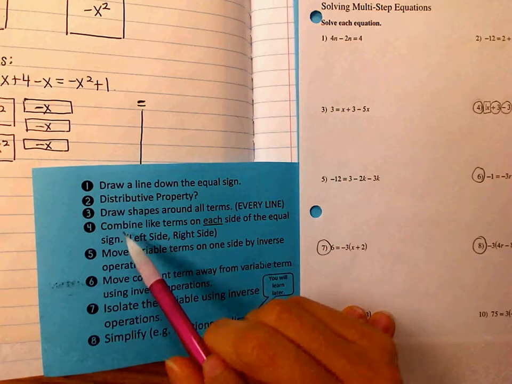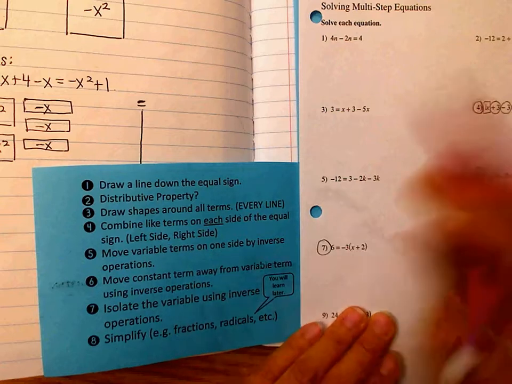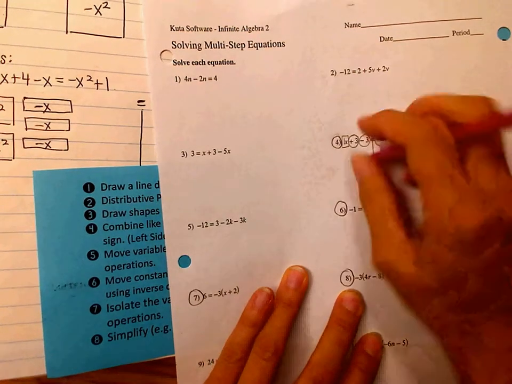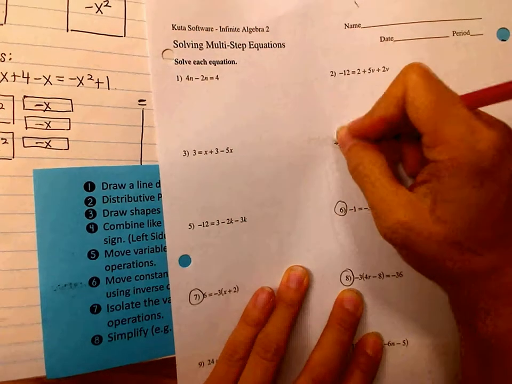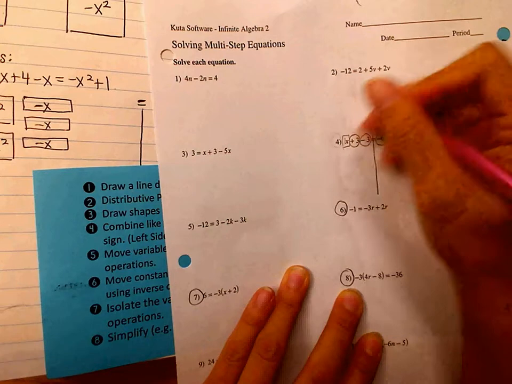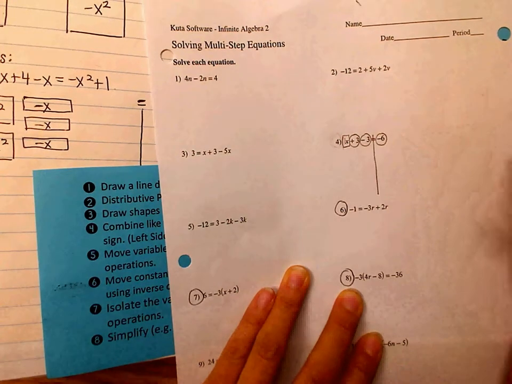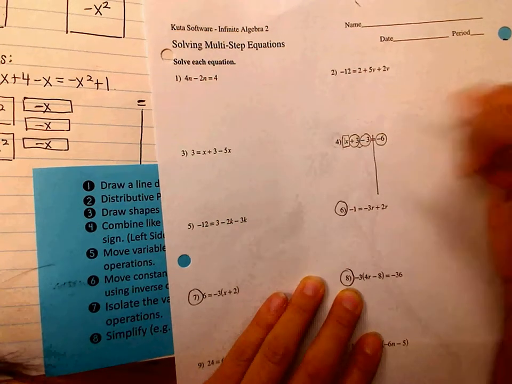Step 4 says, combine like terms on each side of the equal sign, the left side and the right side. So if we look here on the left side, are there any like terms? Now let's not confuse number 4. That's not part of the problem, so maybe I should put a cloud around that. Or I'll just leave it uncircled so that doesn't get confused as part of the problem. So I do see these constants are like terms, so I'm going to combine these.